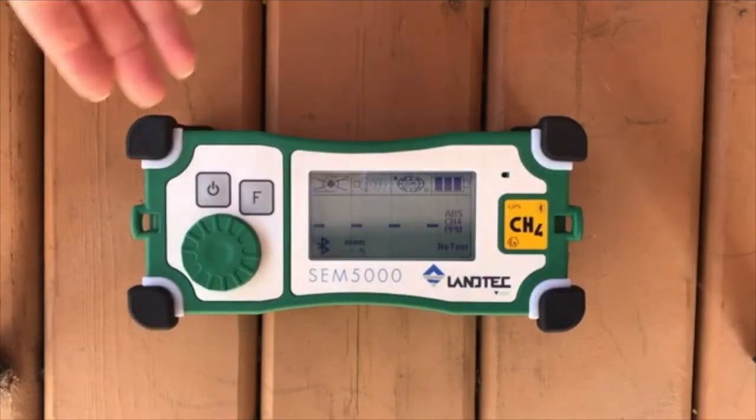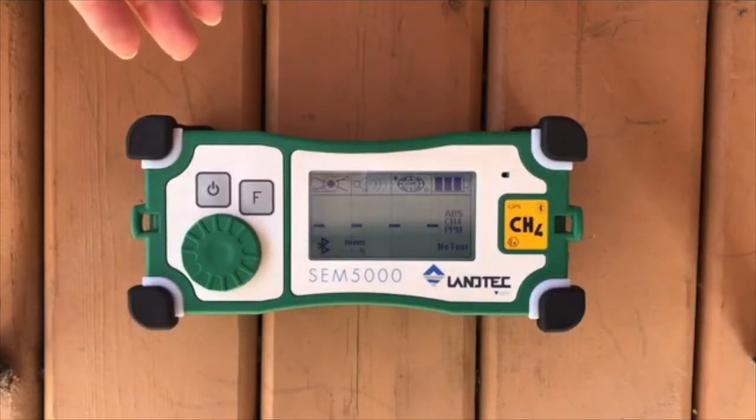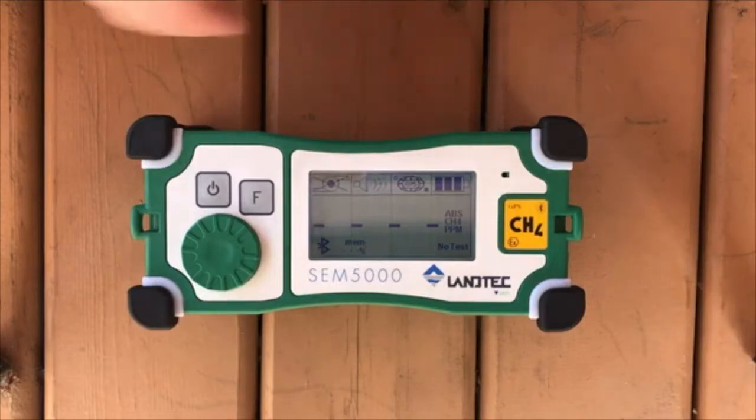Welcome. This is the SEM5000 Surface Emission Monitor by QED, a Landtech product.